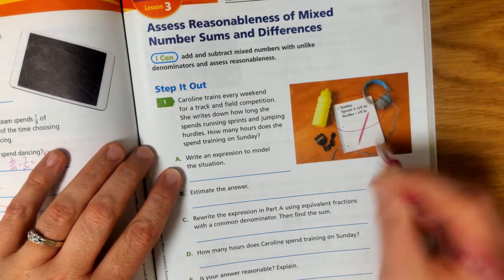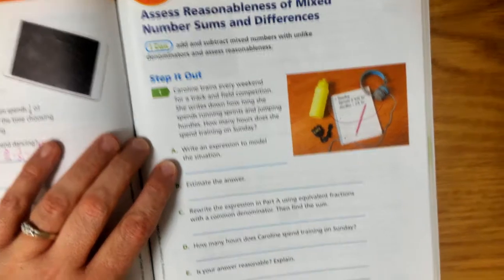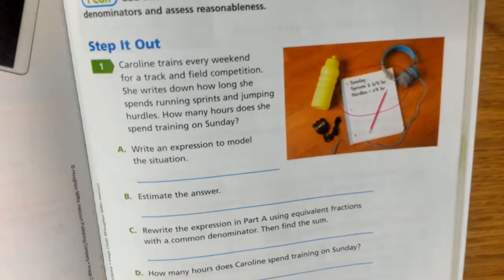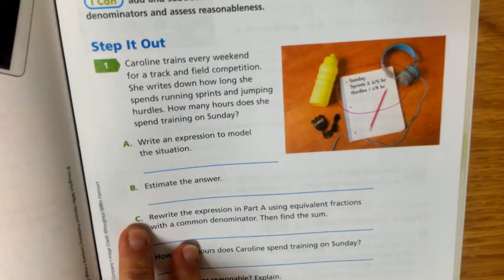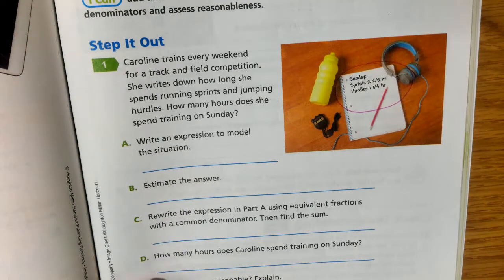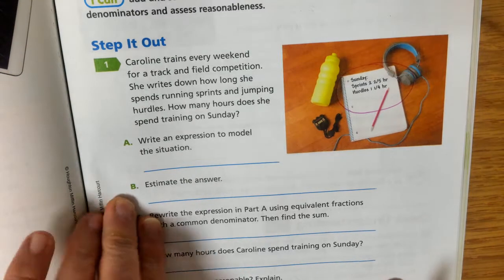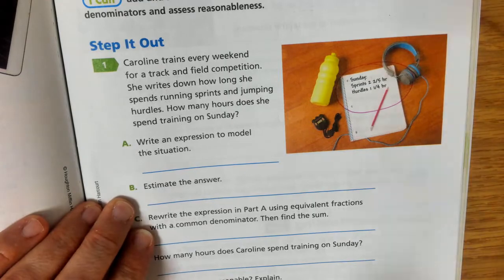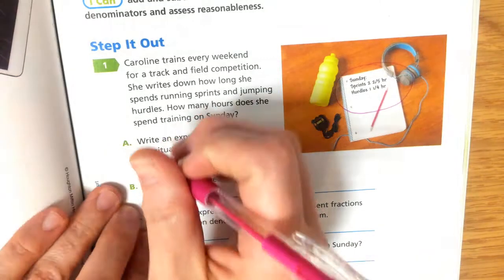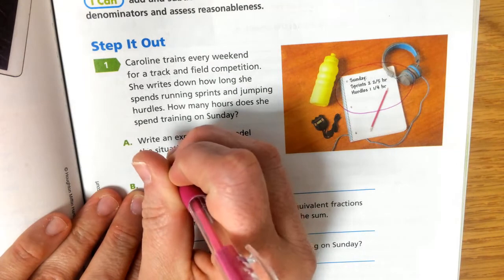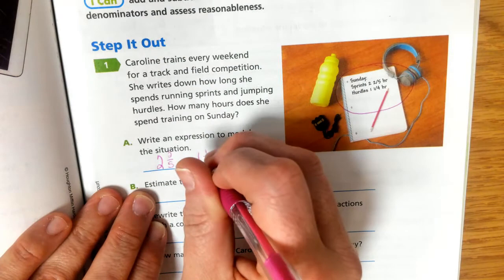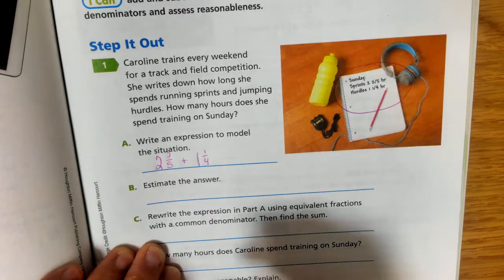So we can see over here on her little list for Sunday, I thought I had focused this, but we'll focus it again. There, that's a little better. She spends 2 2/5 hours on sprints and 1 1/4 hour on hurdles. So we want to find out how much she does on Sunday. How long does she spend training? So the expression we are trying to solve is 2 2/5 plus 1 1/4. That's what we want to solve.